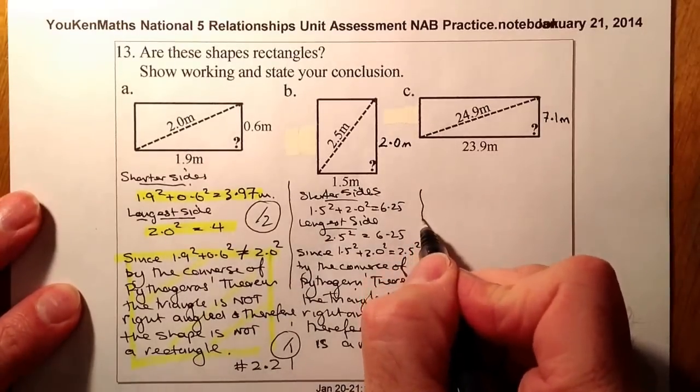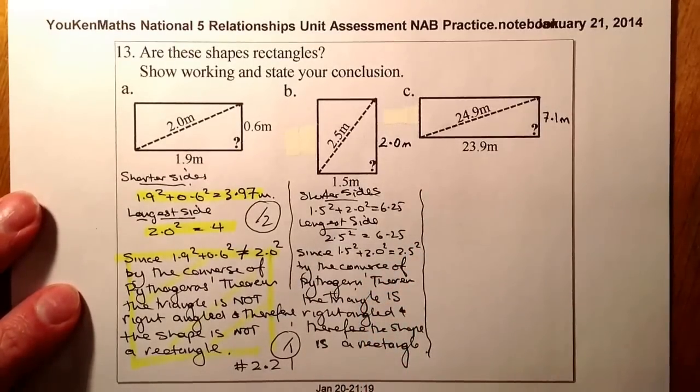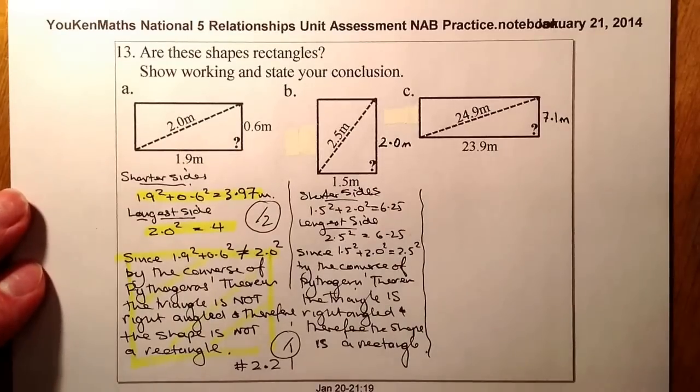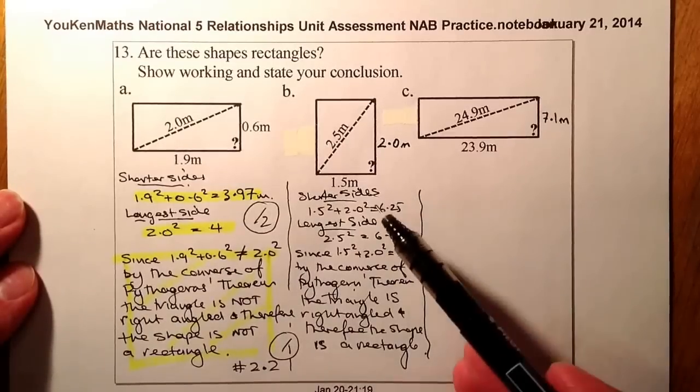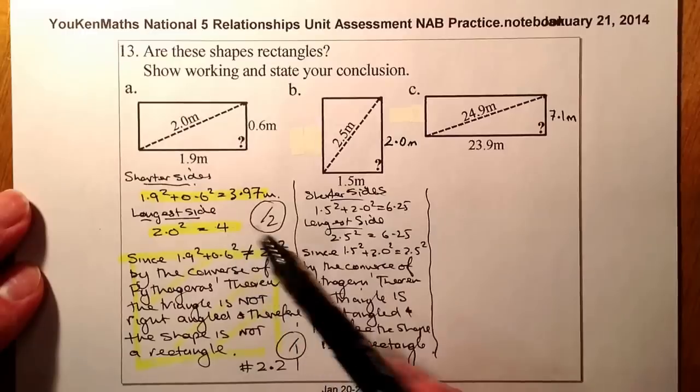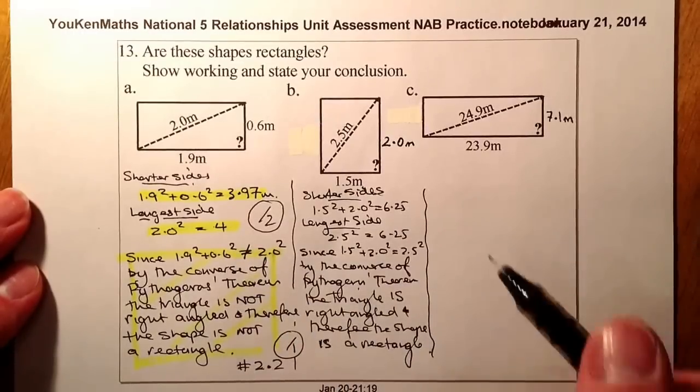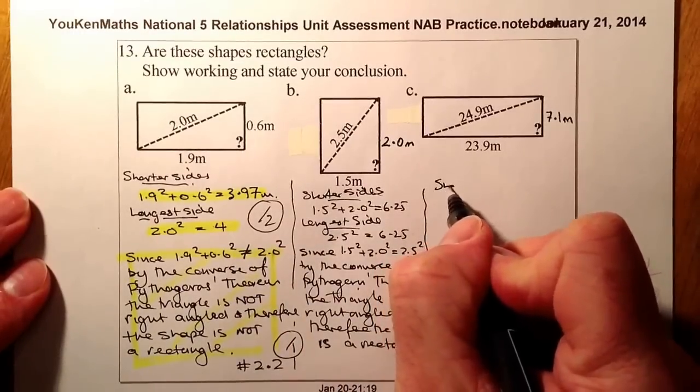Okay. So again, that would be the marks for that one there. There's only one of these questions in the NAB, so it might be one or the other. It might be one that is positive, that does work out correctly, and one that doesn't. Okay, let's look at the last one here. Look at the shorter sides.